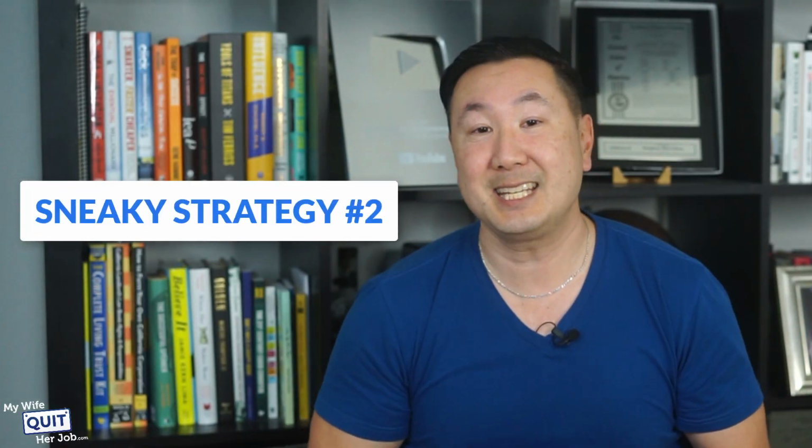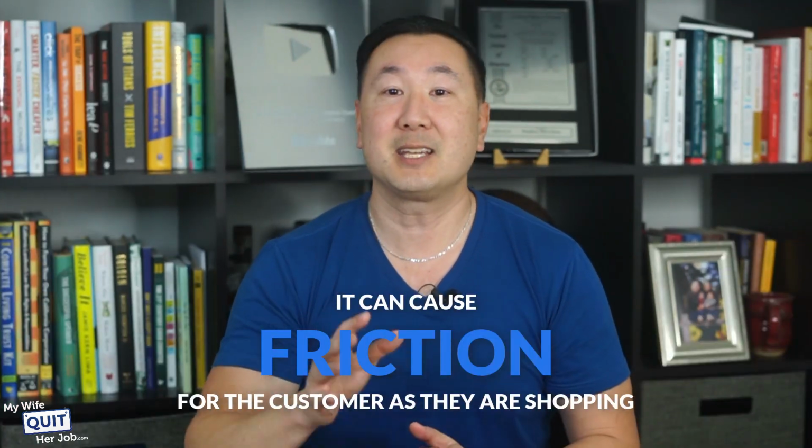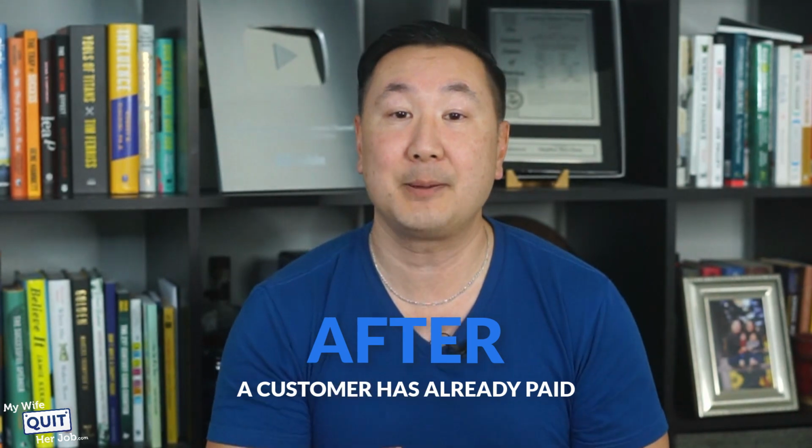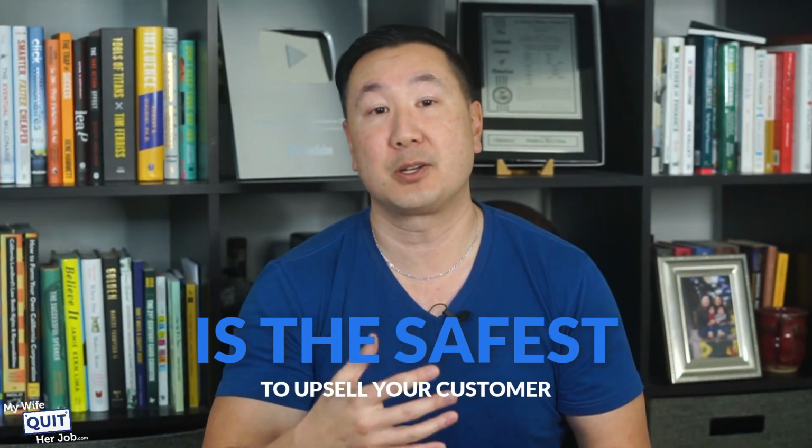It's that simple. Let's move on to sneaky strategy number 2. Now, the number 1 problem with sneaky strategy number 1 that I just described is that it can cause friction for the customer as they are shopping. If you bombard the customer with too many pop-ups as they browse, they may get upset and leave. This is why including a special offer after the customer has already paid is the safest way to upsell your customer.